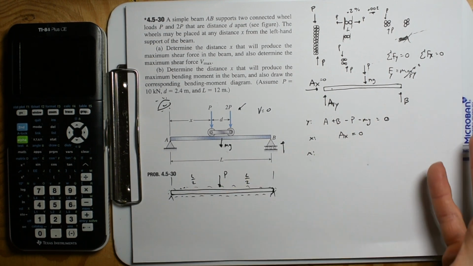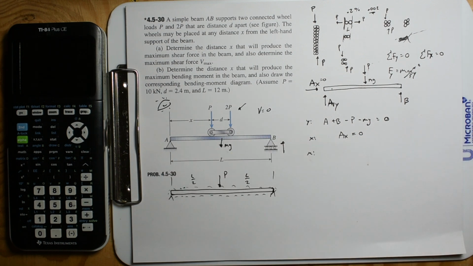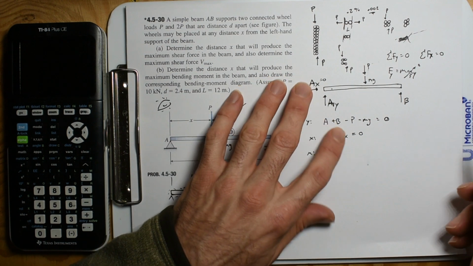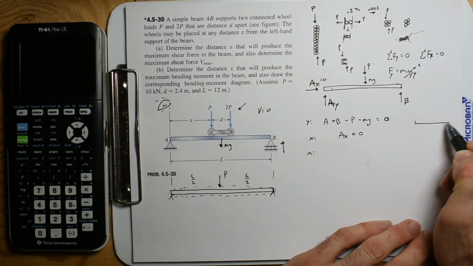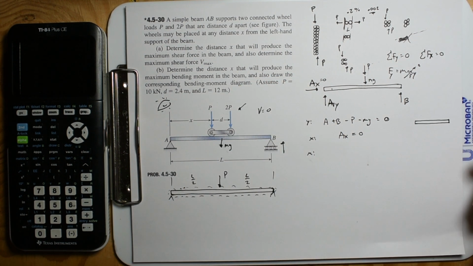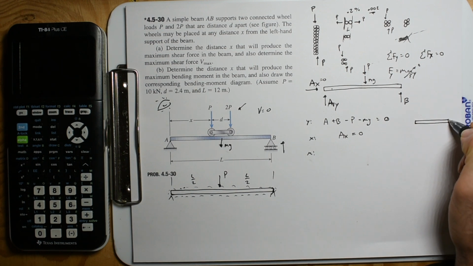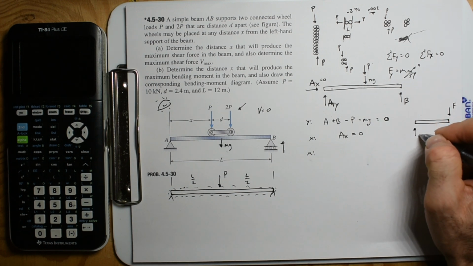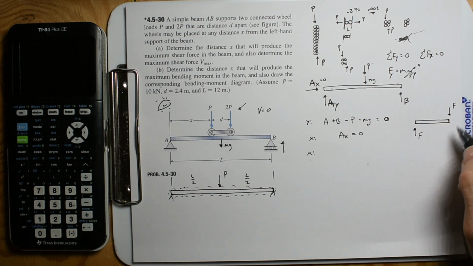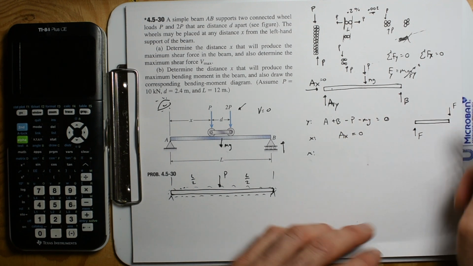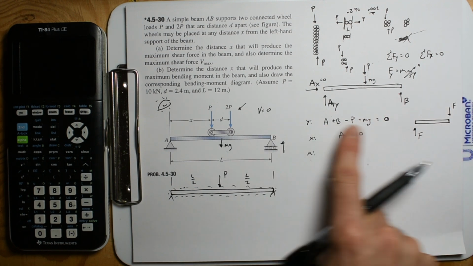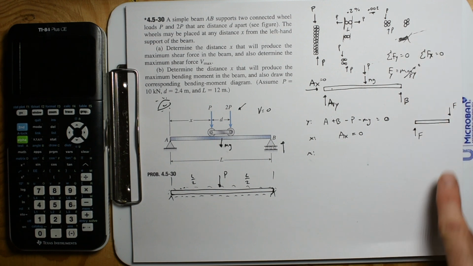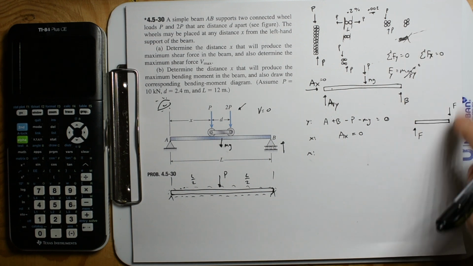So we're going to sum the moments. We can sum them about any point. And what that says is that if I have this thing floating in outer space, and then I have a force over here, and then a force over here, well, I know that the forces are balanced. There's no force in this direction, so it's not traveling this way. These are balanced, so it's not traveling this way, but you can obviously see this thing's going to spin.